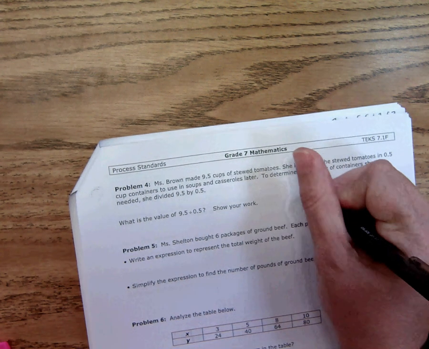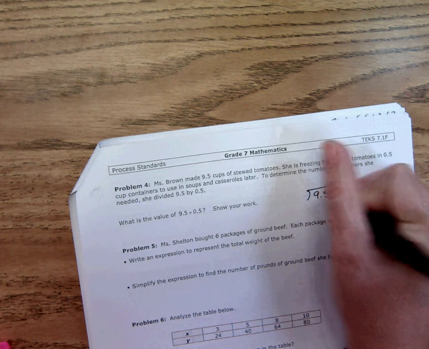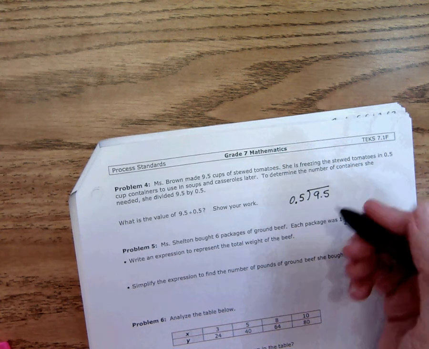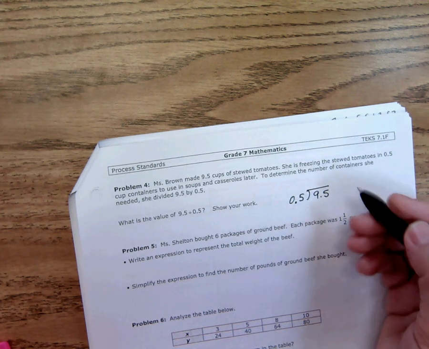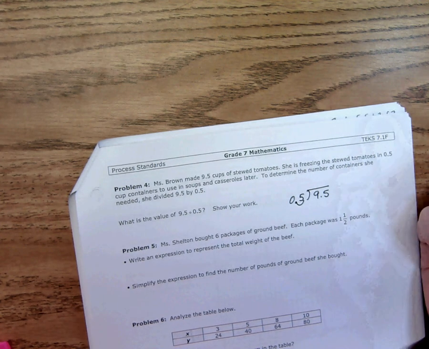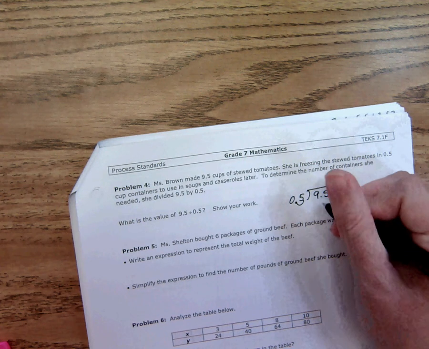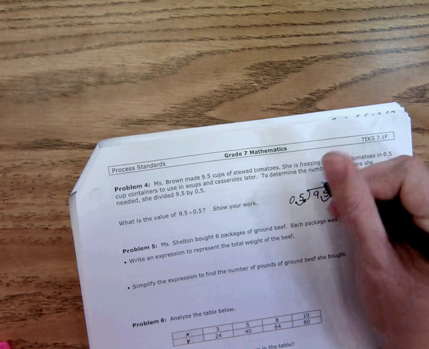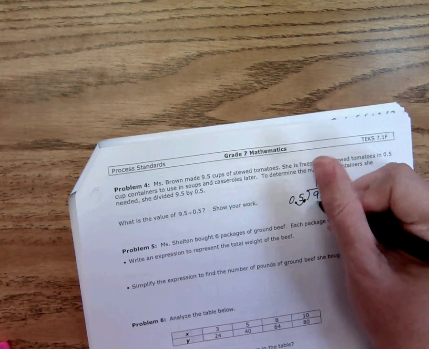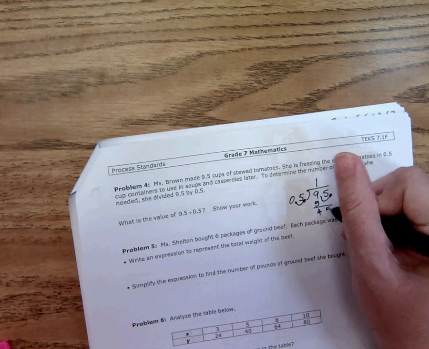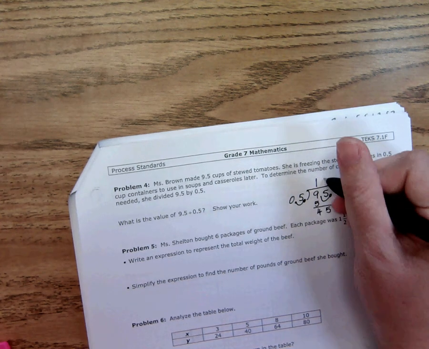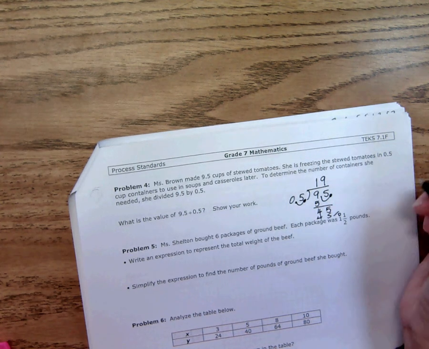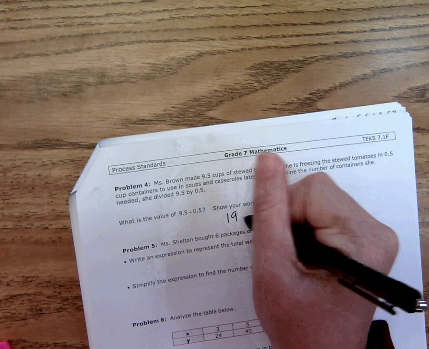So if I have 9.5 and I divide that by 0.5, you'll need to remember that we can't divide by a number that has a decimal in it, so we have to bump it over 1. But if we bump it over 1 in the divisor, we have to bump it over 1 in the dividend. So 5 goes into 95, 1 time there, put a 5 and a 40, bring down your 5. 5 goes into 45 9 times, and that's it. It goes evenly 19 times, and we showed our work.